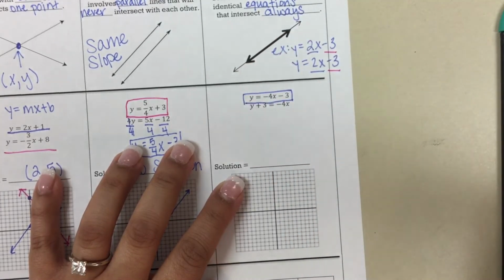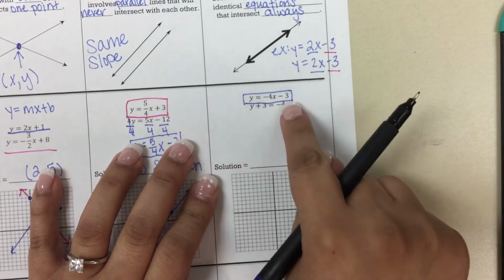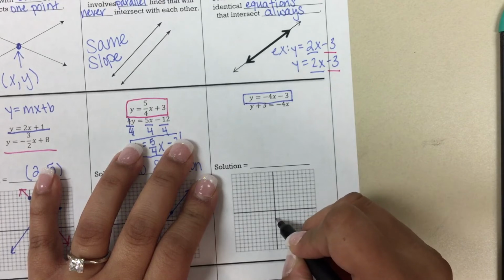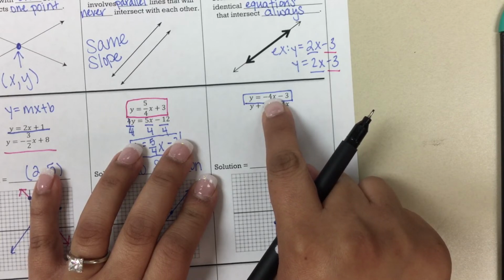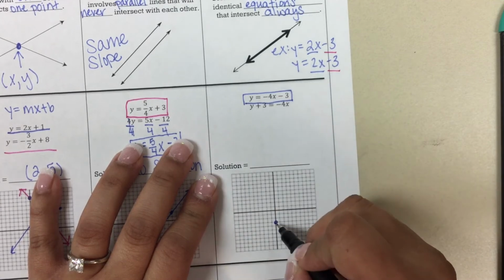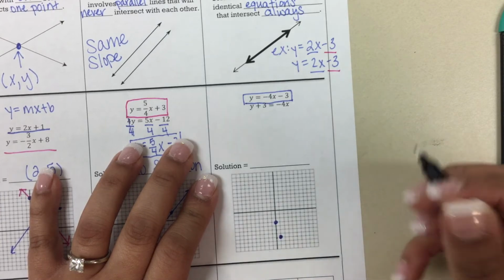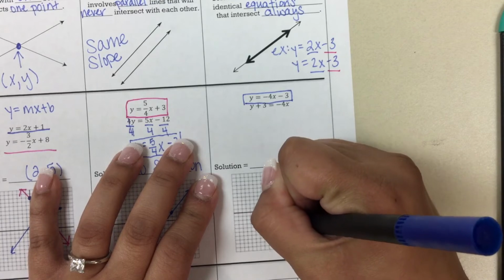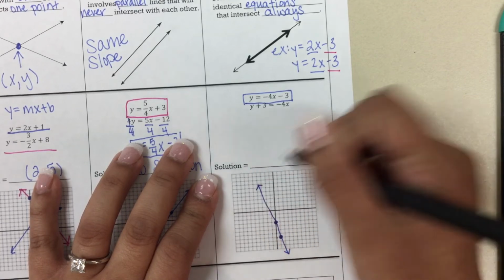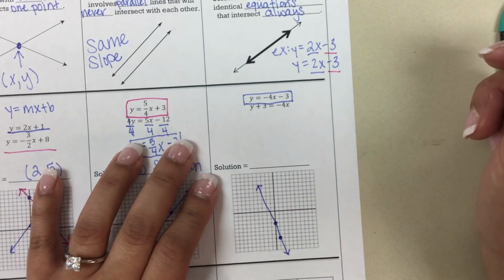Make this one blue. So my beginning point is at negative 3. 1, 2, 3. And my point, not my point of intersection, my slope is negative 4. So that means I'm going to go down 1, 2, 3, 4, and to the right 1. And then connect the dots as best as you can. Remember, your ID is a great straight edge.